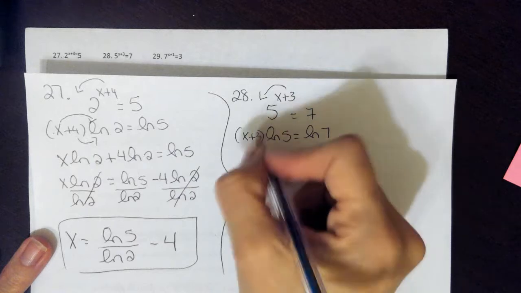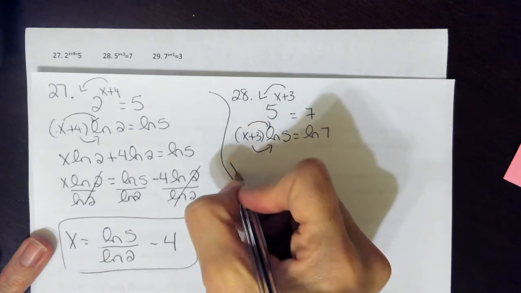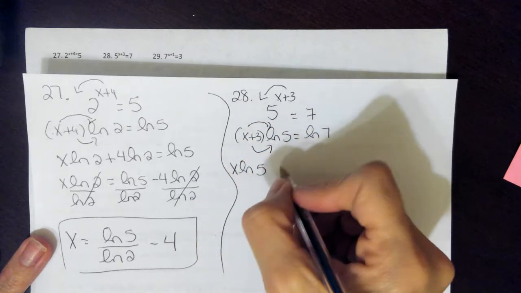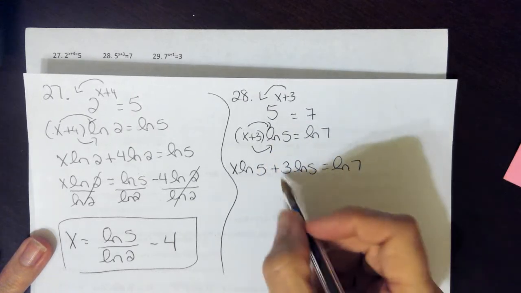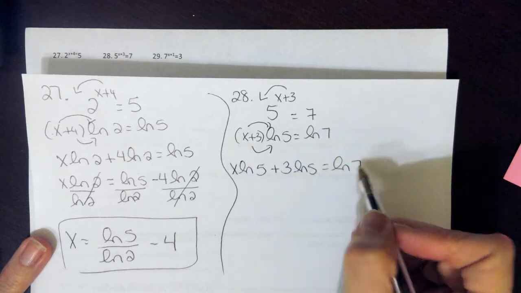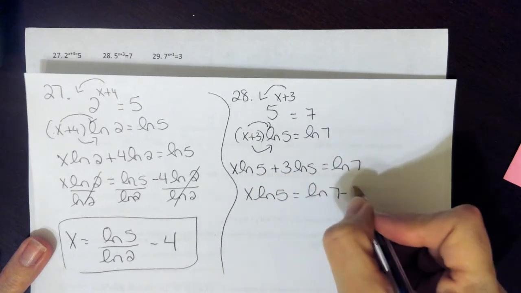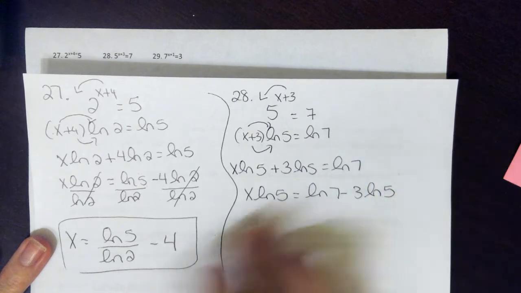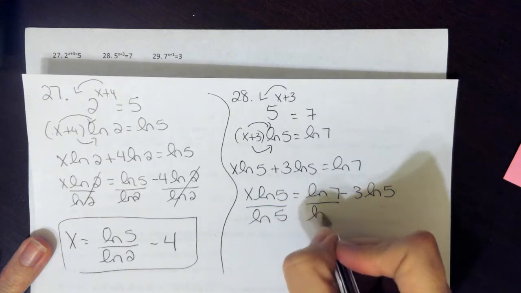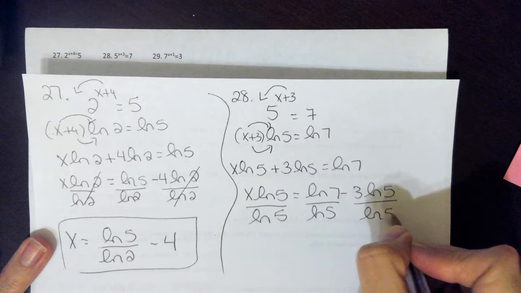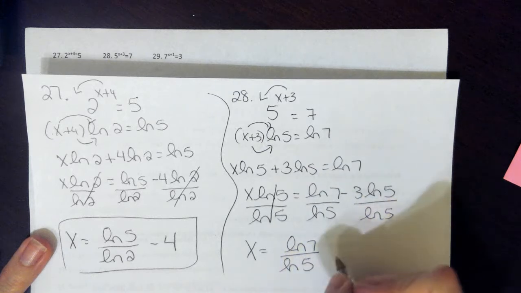Just like we did earlier, because this is not the natural log of e, nothing goes away, nothing equals 1, so we have to distribute each of these terms. So x times the ln of 5 plus 3 times the ln of 5 equals the ln of 7. Again, we're trying to get x by itself, so I need to move this to the other side, so we're going to subtract. So x ln of 5 equals the natural log of 7 minus 3 times the natural log of 5. The last thing we're going to do is divide everything by the natural log of 5. So we get x equals the natural log of 7 divided by the natural log of 5 minus 3.